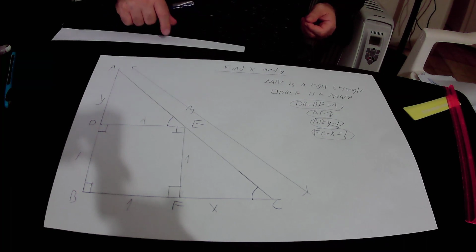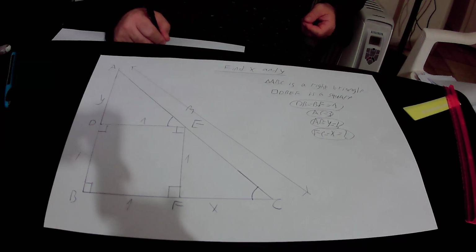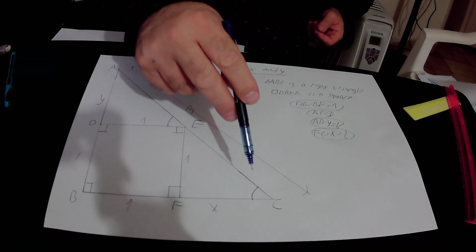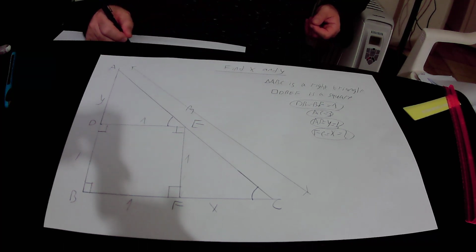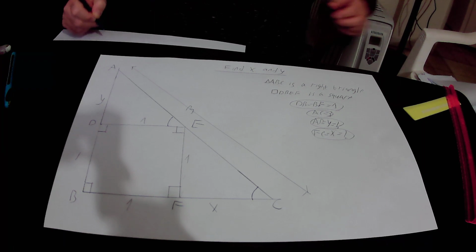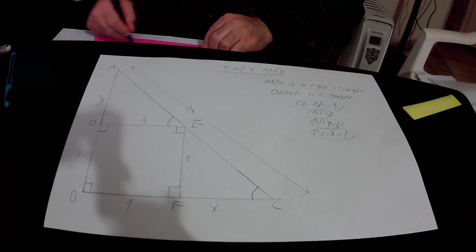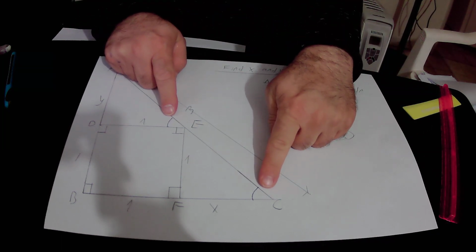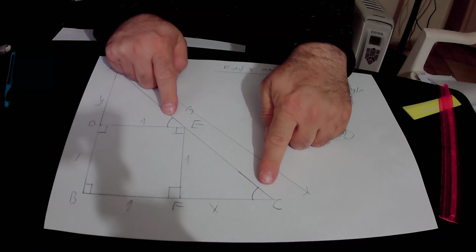So we can write down that angle AED is equal to angle ECF, according to rule number 1, which states that if two corresponding angles are located between parallel lines, then they are equal to each other.